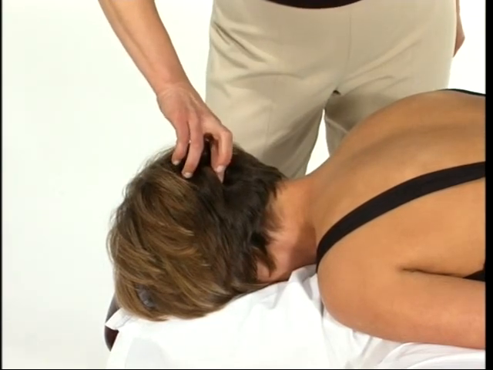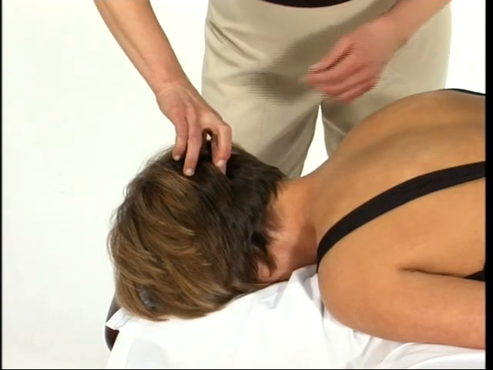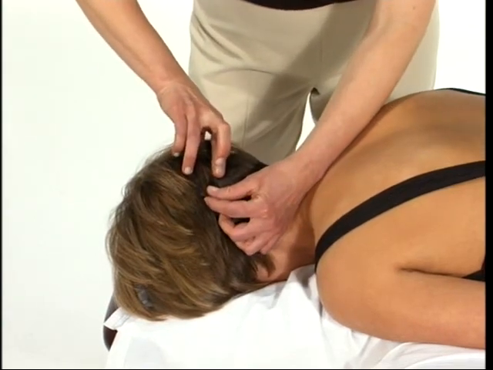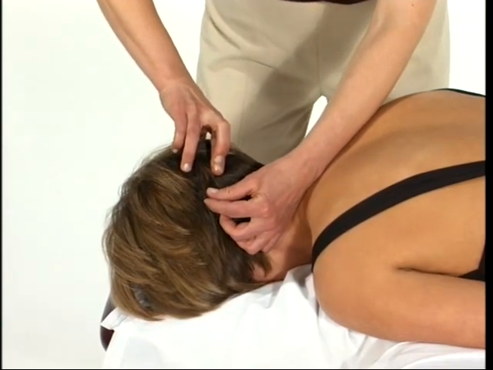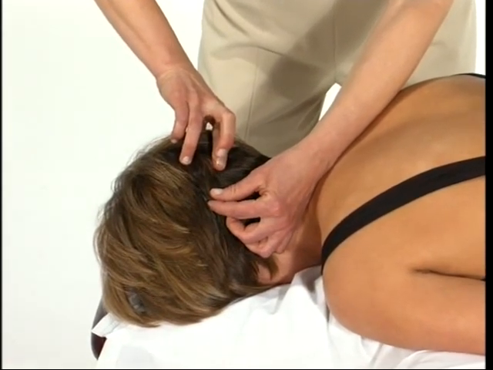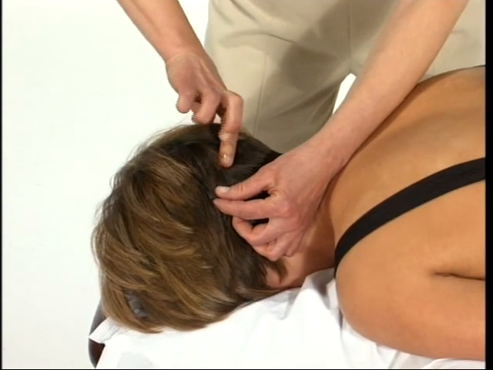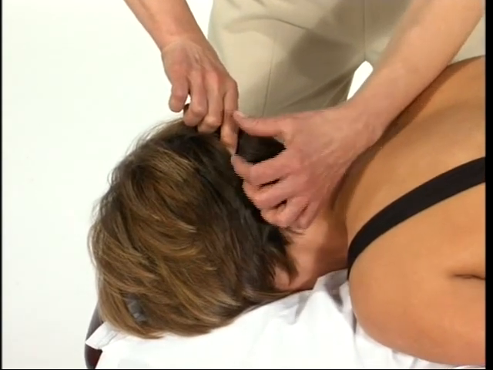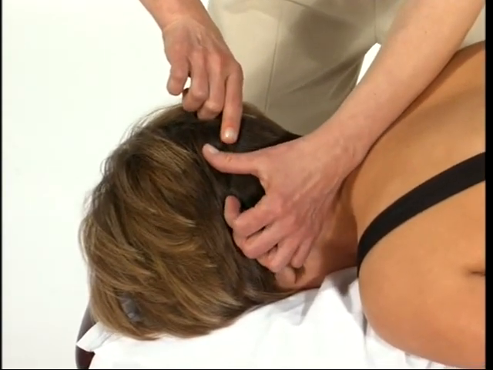Pressure can be applied along that superior nuchal line to find the most tender region, and then the hand stays there to perform the soft tissue mobilization.